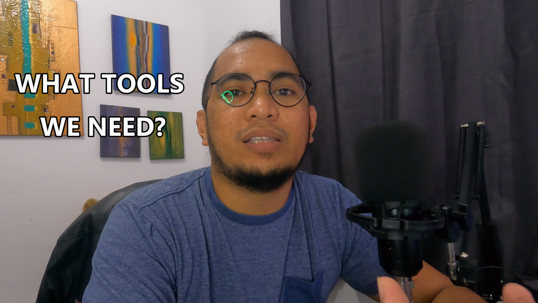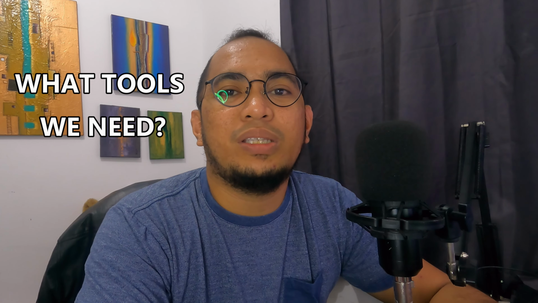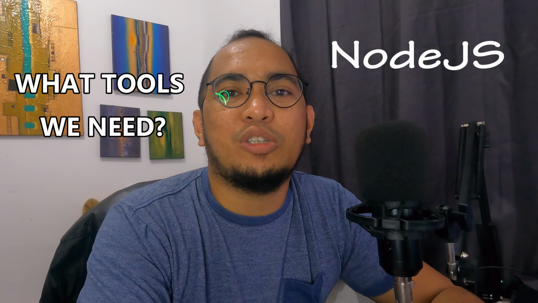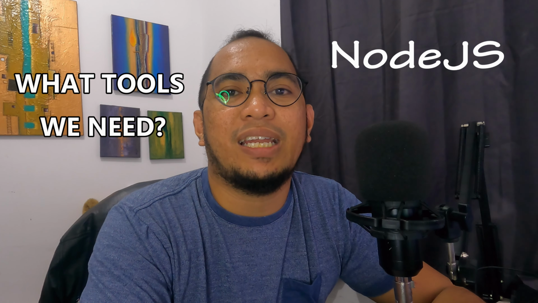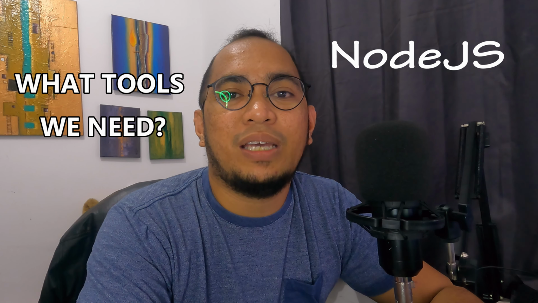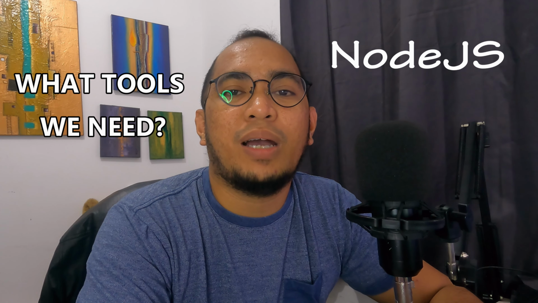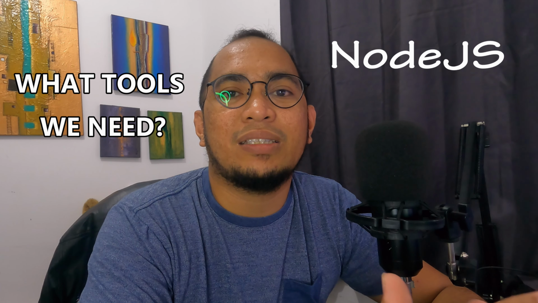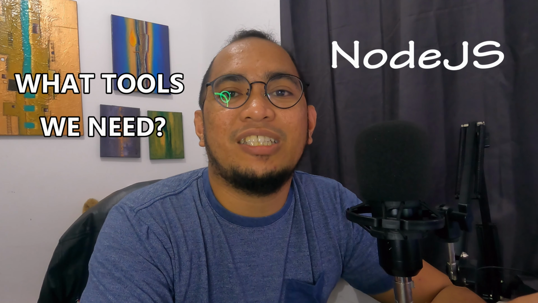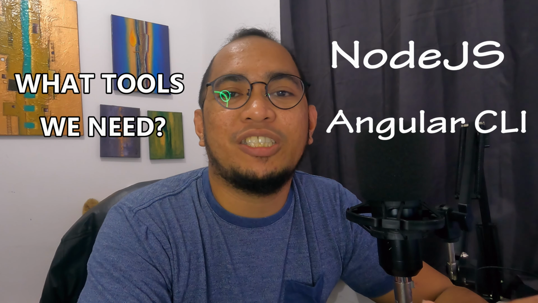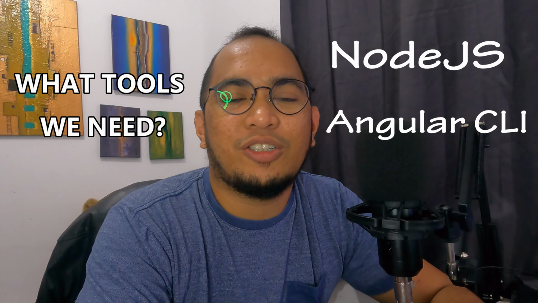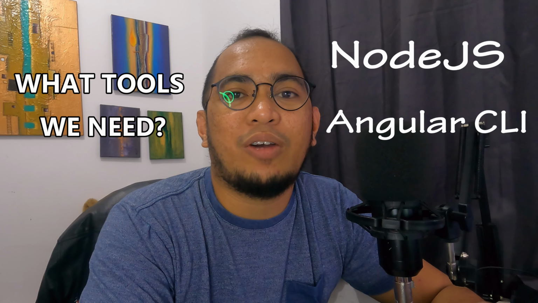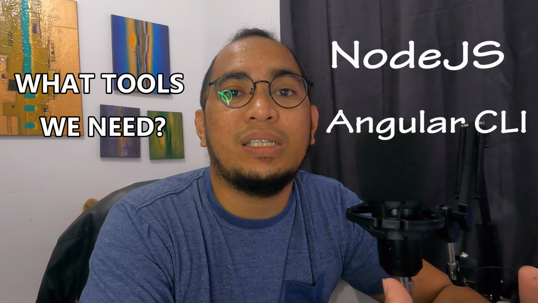Ano yung mga tools na kailangan natin to create Angular application? Number 1, we need Node.js. Kailangan natin si Node.js para magamit natin si NPM to install our Angular CLI. Kakailanganin din natin si NPM para ma-download at ma-install yung mga ibang libraries na kakailanganin natin for our application. Second is we need the Angular CLI. Angular CLI is the primary toolkit na kailangan natin to develop Angular application. So si CLI yung tutulong sa atin to create our files para hindi na natin siya manually i-create.